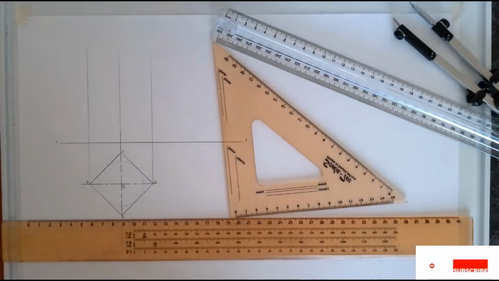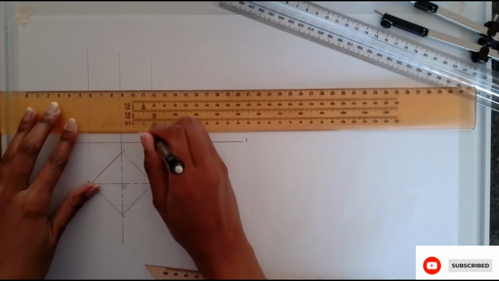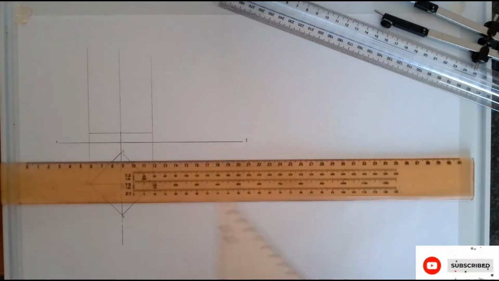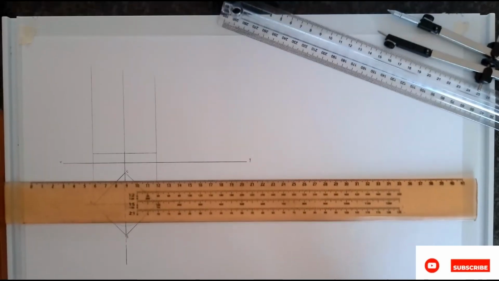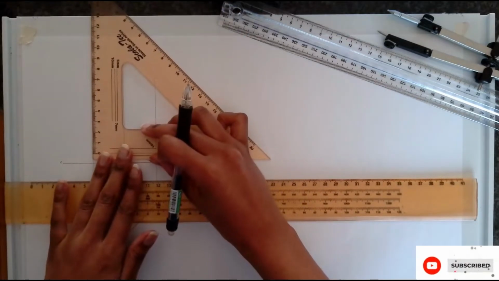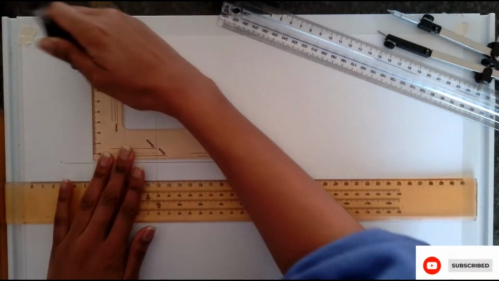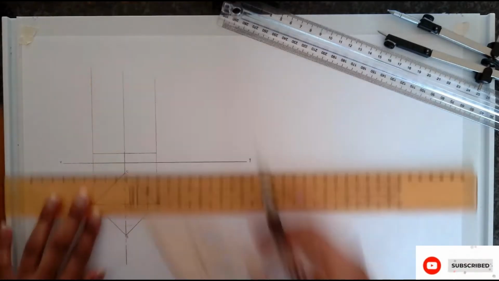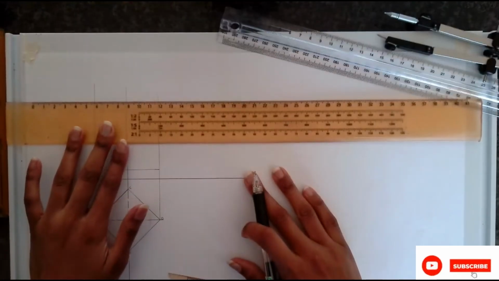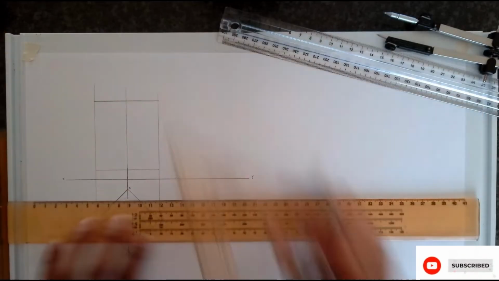All that is still in construction and we have a height of 66. I'm going to mark 66 there and close off the top.